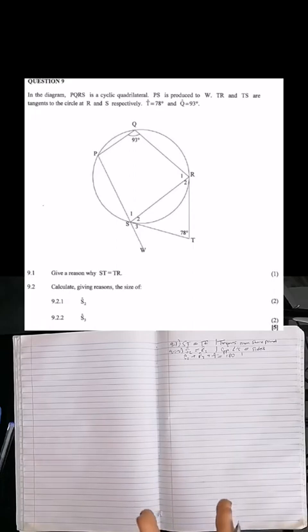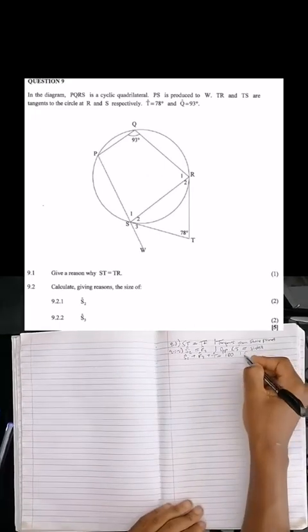And you have to give a reason why you say that, because you can't just have a statement without supporting it. You say: sum of angles in a triangle.